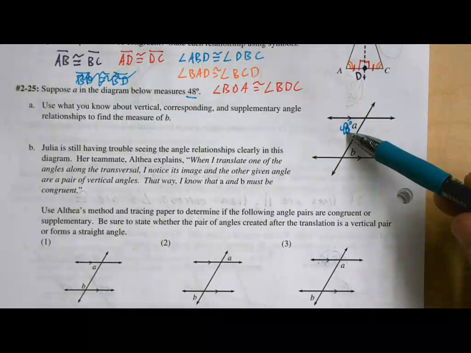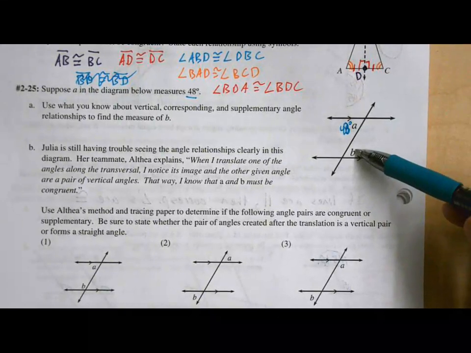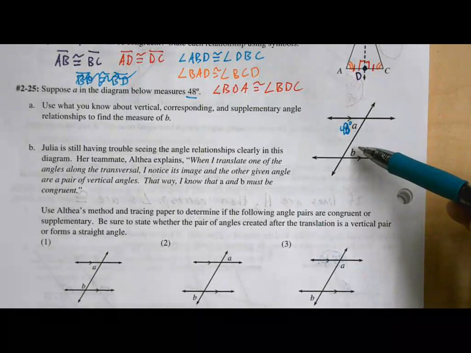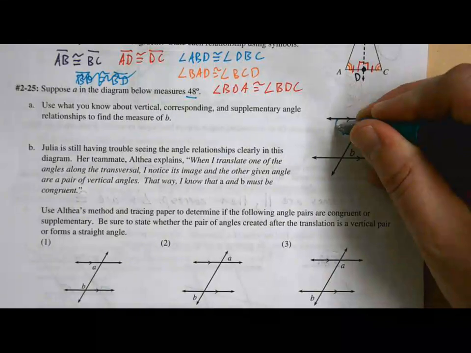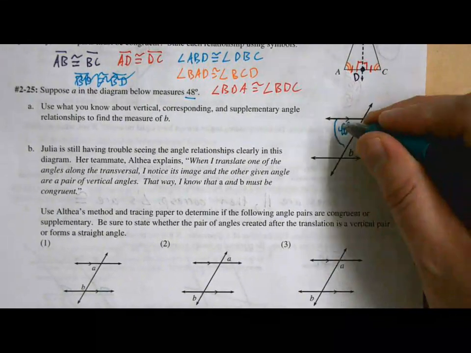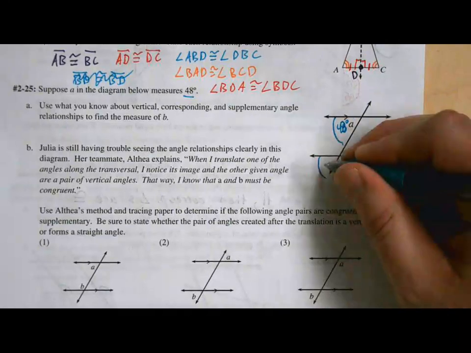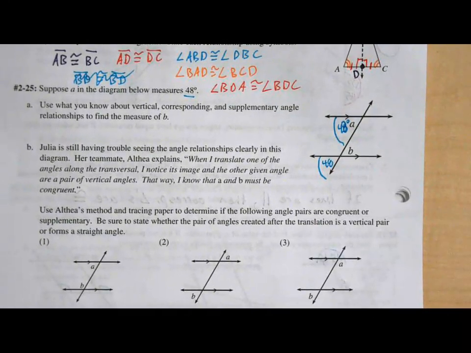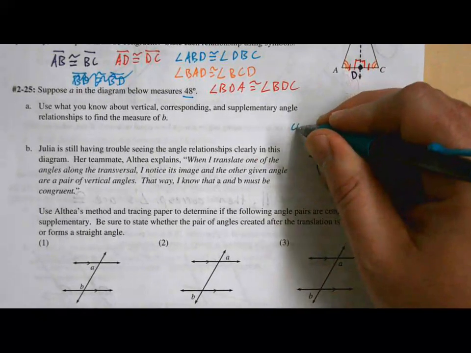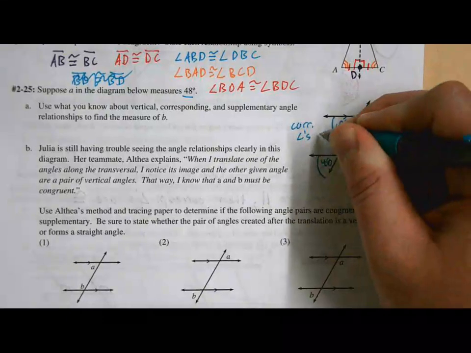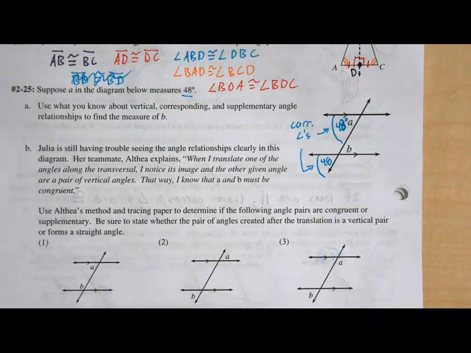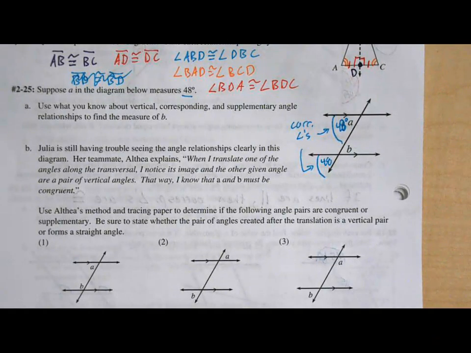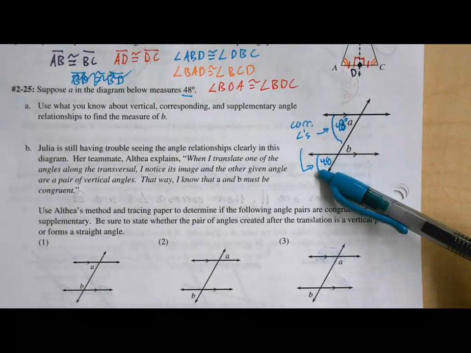So where would my corresponding angle be? Is A corresponding with angle B? No, A is not corresponding with angle B. If I slid A down this transversal, A would be corresponding with this. So I know that this is 48 because the lines are parallel and those are corresponding angles. Could you guys please label corresponding angles and draw me a couple arrows here so we know that those two things are corresponding angles? So great, you notice that the lines were parallel. That was key because if the lines are parallel, then corresponding angles are congruent.